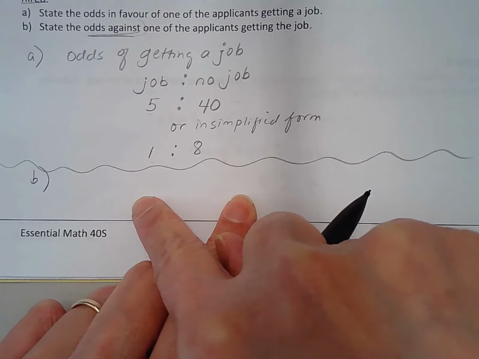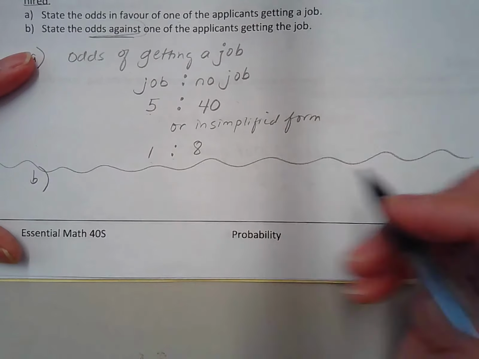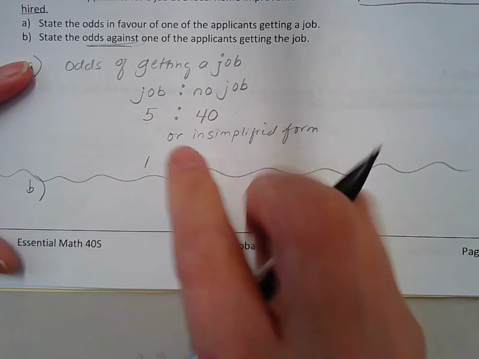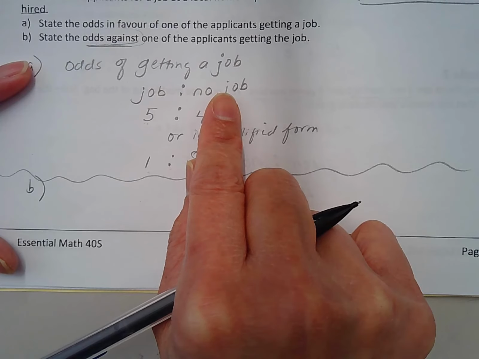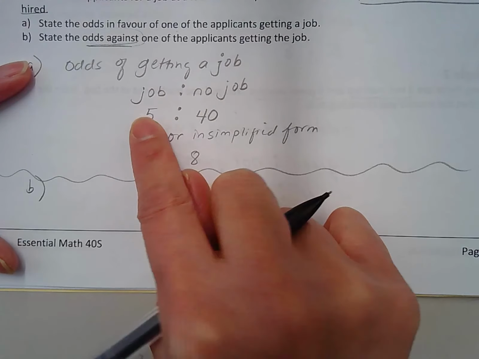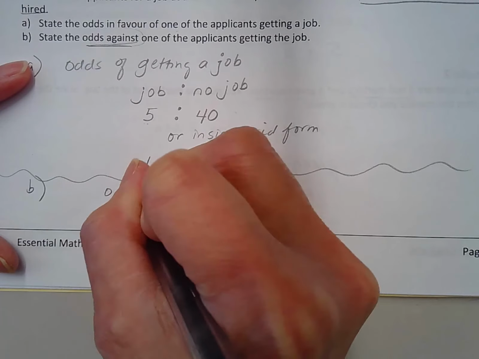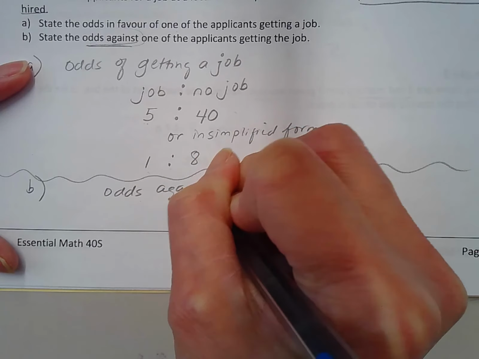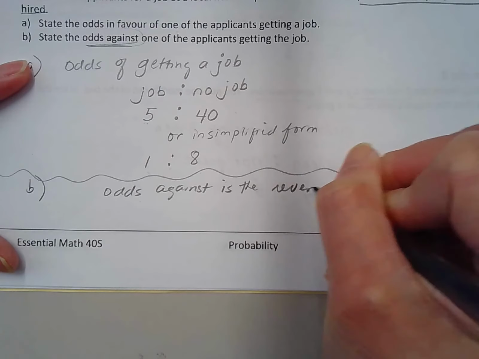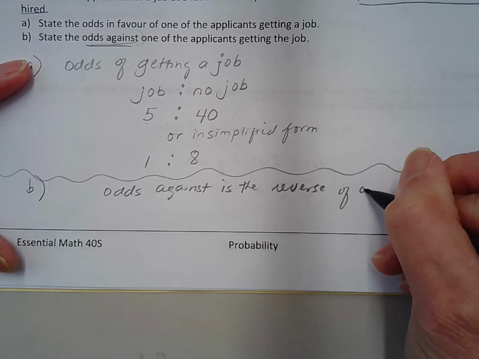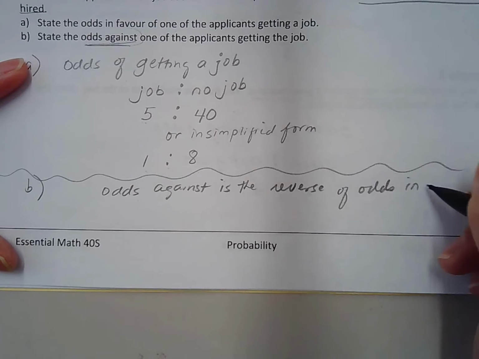If this is the odds in favor, then odds against would be the reverse. So odds against is the reverse of odds in favor.